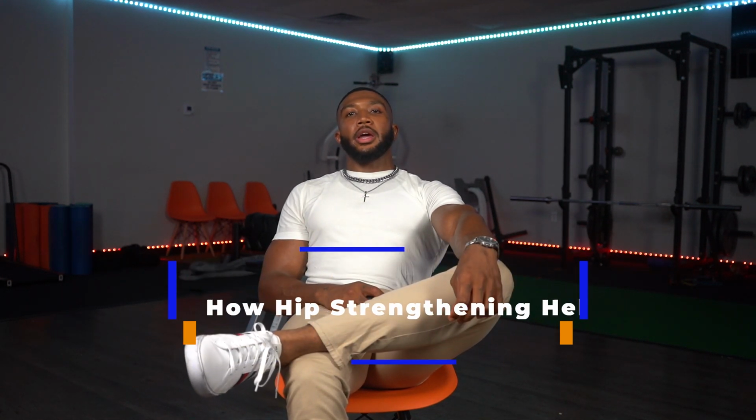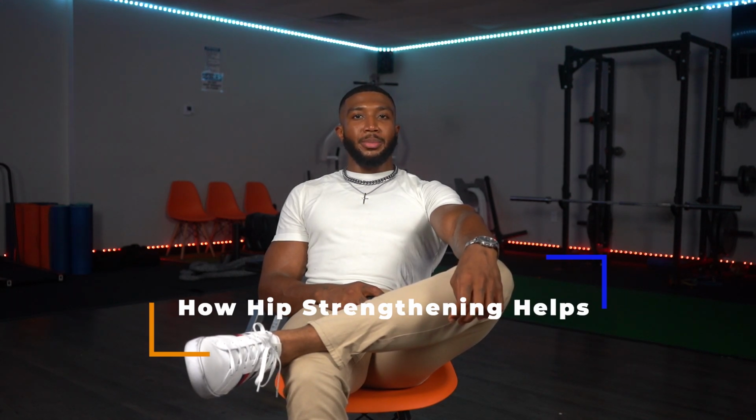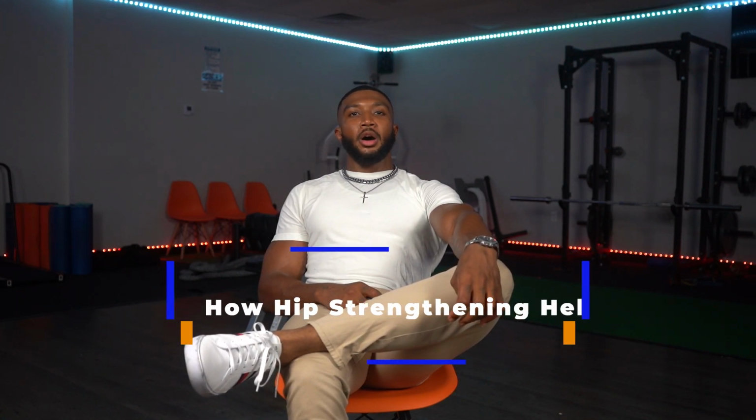How hip strengthening helps. Strengthening the hip muscles addresses the root cause of knee pain by ensuring proper alignment and mechanics of the lower body. Here are several ways in which hip strengthening can help alleviate knee pain. Number one is improved alignment. Strong hip muscles help maintain proper alignment of the pelvis and femur, which is the thigh bone. This ensures that the knee tracks correctly over the foot during movement, reducing abnormal stresses on the knee joint.